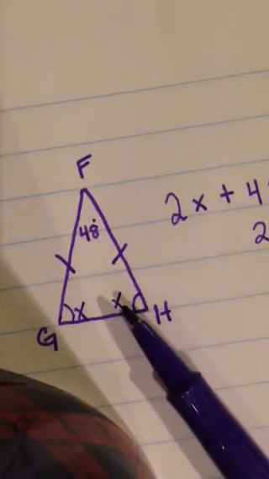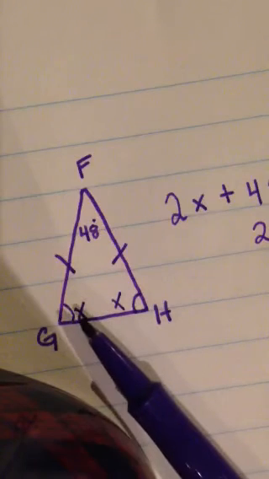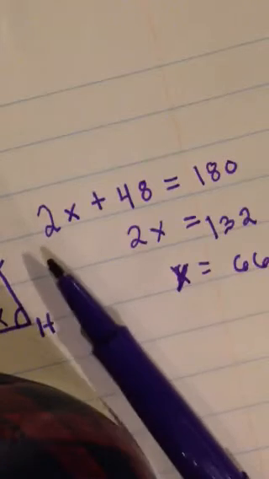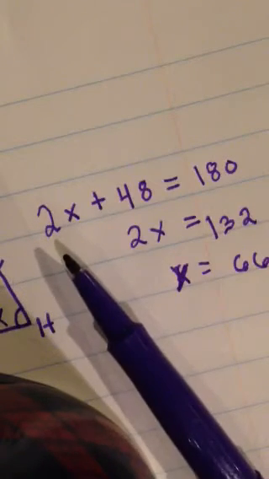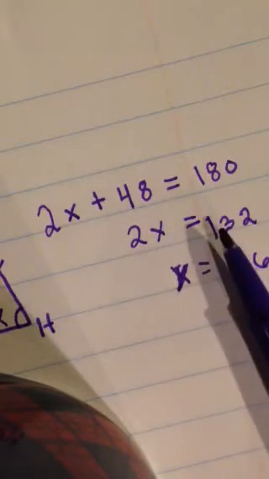I put X in for the measure of H. If these two angles are congruent, then both of their measures can be X. That's simply standing for what we don't know. So we know that X plus X plus 48 equals 180, or we can combine those X's, and it's 2X plus 48 equals 180. We subtract 48 from both sides, and we get 2X equals 132, or X equals 66.